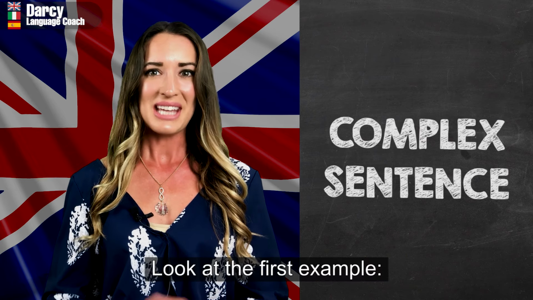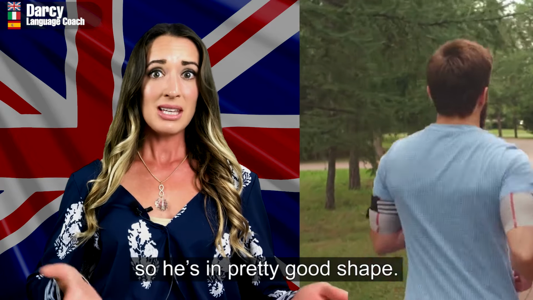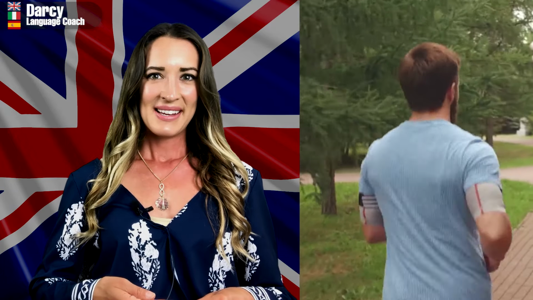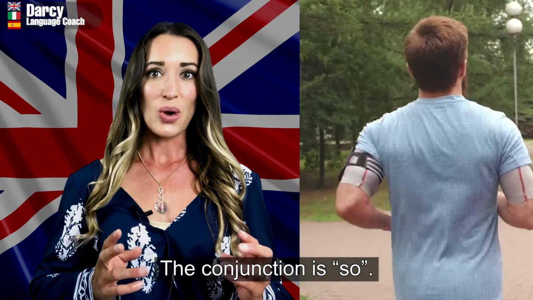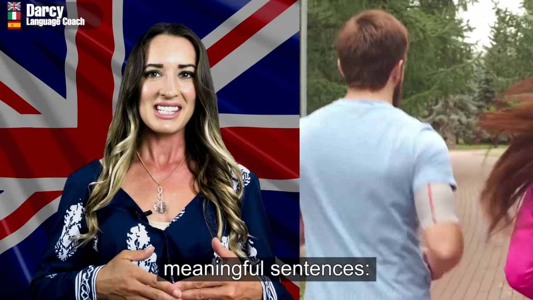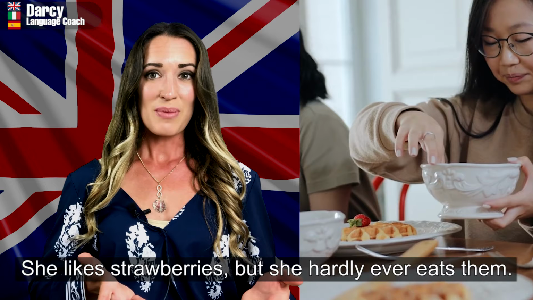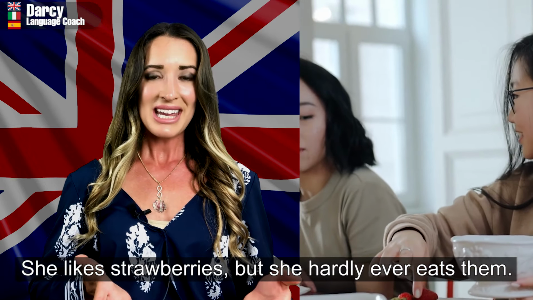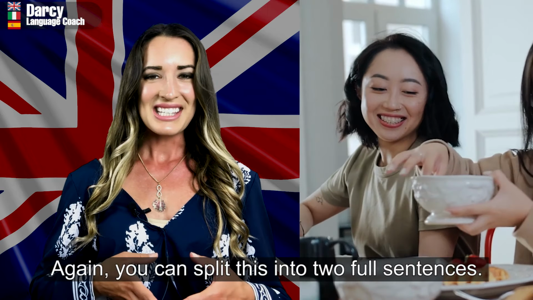Look at the first example. He runs around the park every morning, so he's in pretty good shape. Which word is the conjunction? The conjunction is so. You can split this sentence into two full meaningful sentences. Let's look at one more. She likes strawberries, but she hardly ever eats them. Again, you can split this into two full sentences.